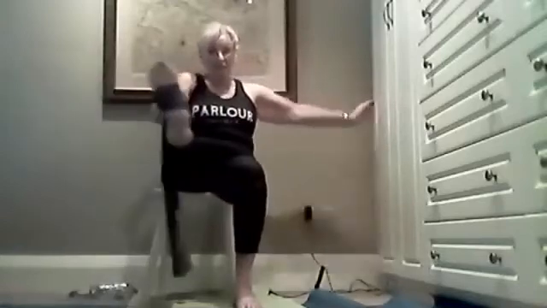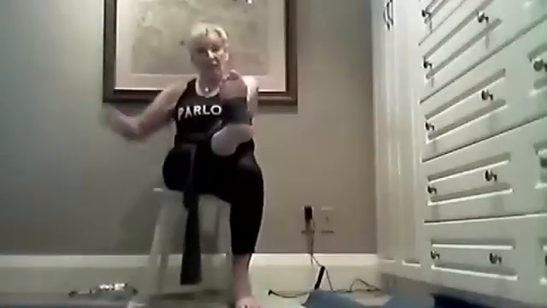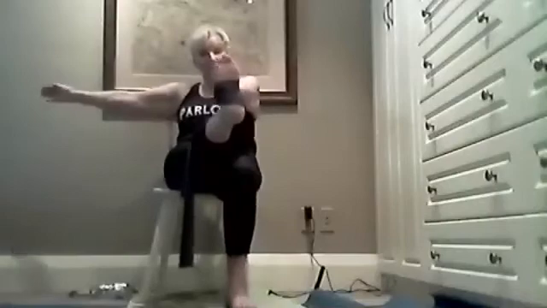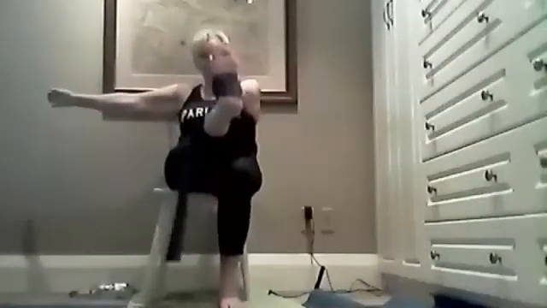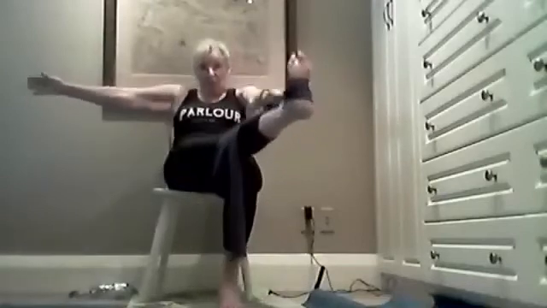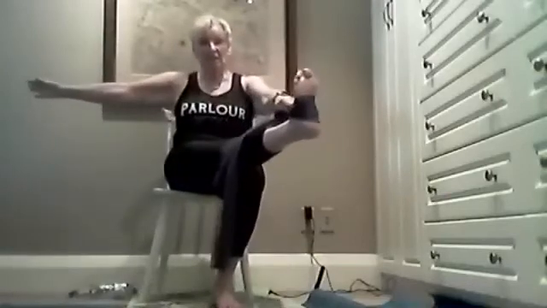Then bring the leg to the center, take the band in your other hand, arm out or hold on to your chair. Hip replacement, stay here. If not, cross over. Again, make sure you're sitting up. Don't let yourself slump back like this. Sit up nice and tall.